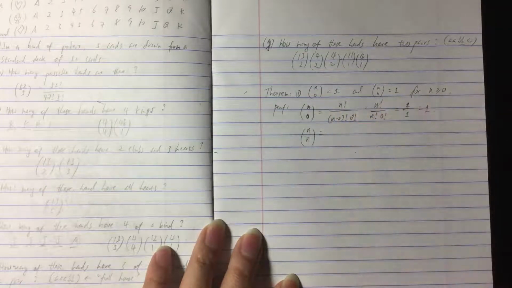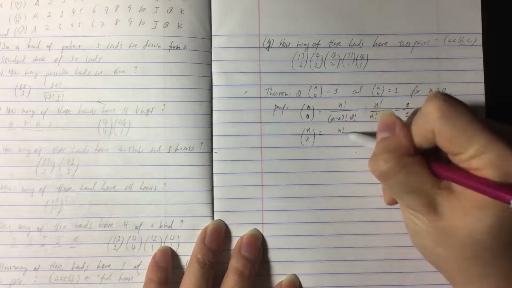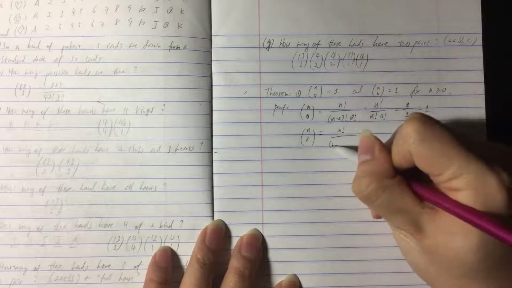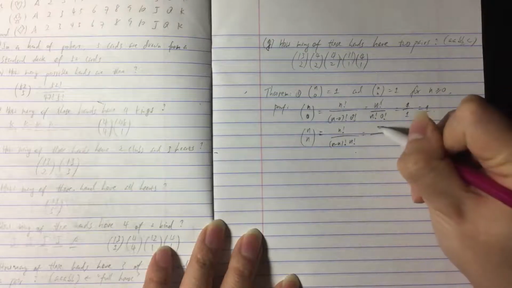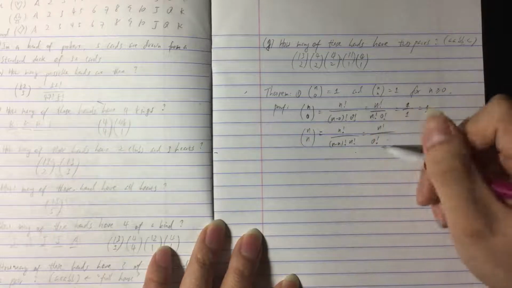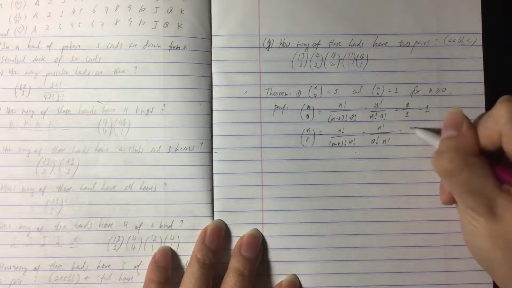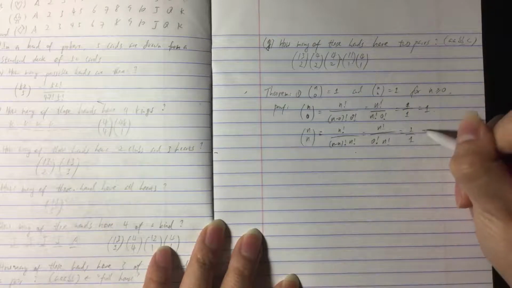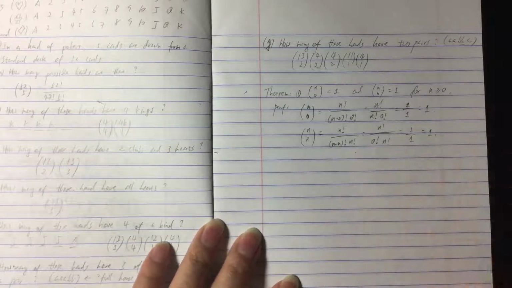N choose N. That's N factorial over N minus N factorial times N factorial. N minus N is 0, times N factorial. Since N factorial can cancel, 0 factorial is 1. 1 over 1 is 1. Next theorem.